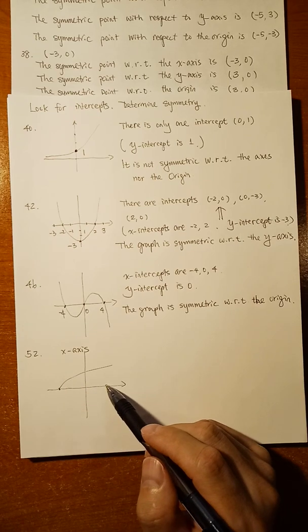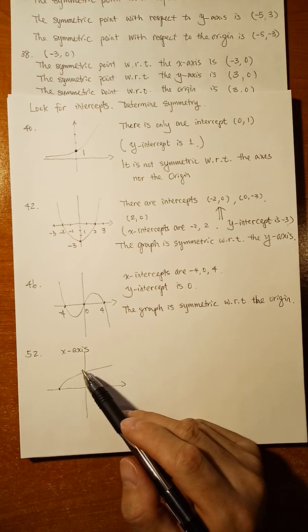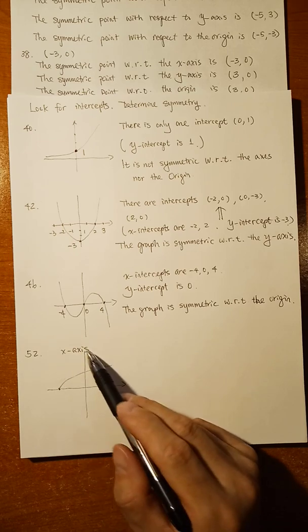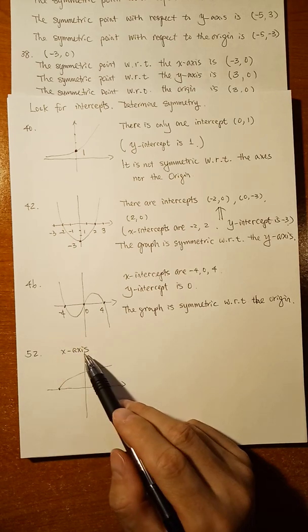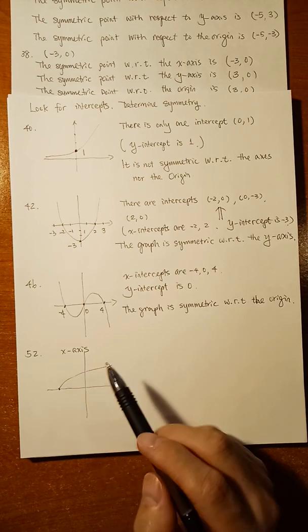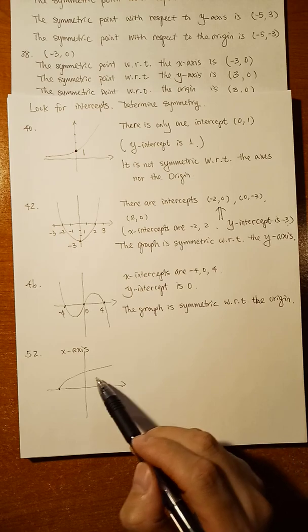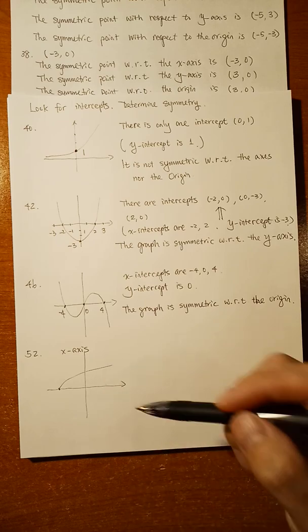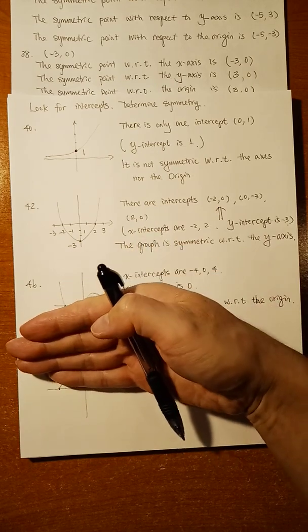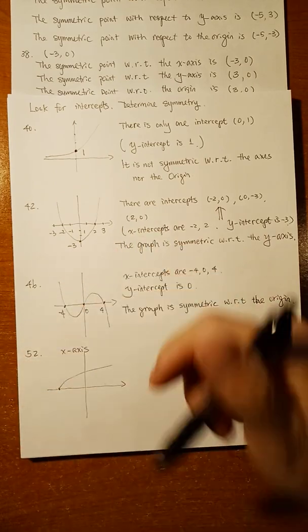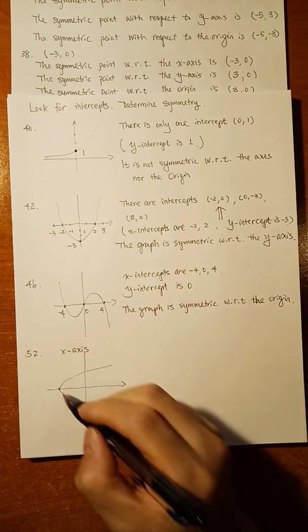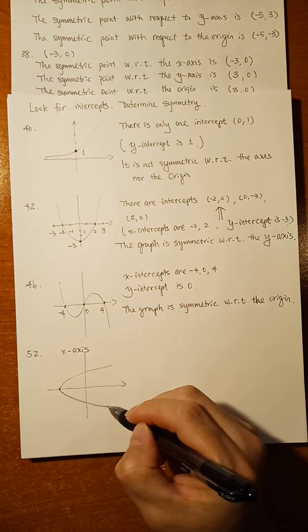The problem says draw a complete graph so that it has the type of symmetry indicated. This means it is symmetric with respect to the x-axis, and you only know half of the graph. Since it's symmetric with respect to the x-axis, you're going to flip it to the bottom. So this is going to be a complete graph.